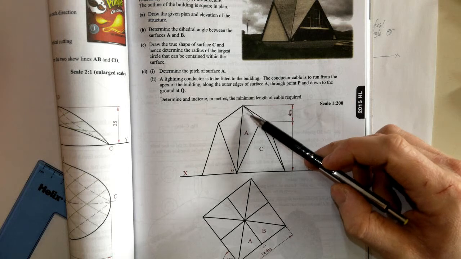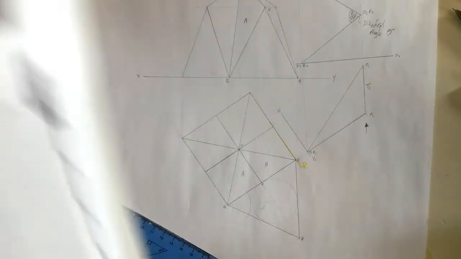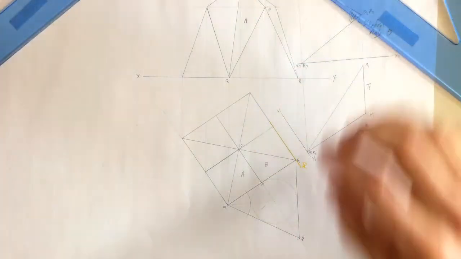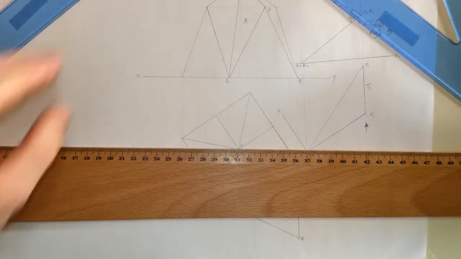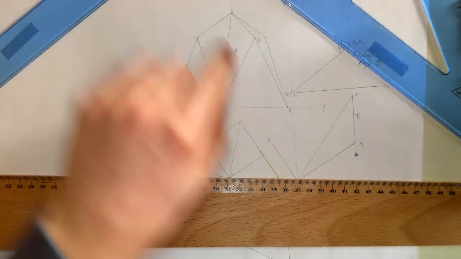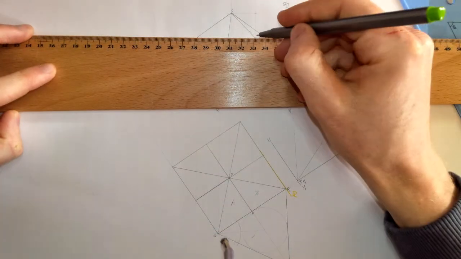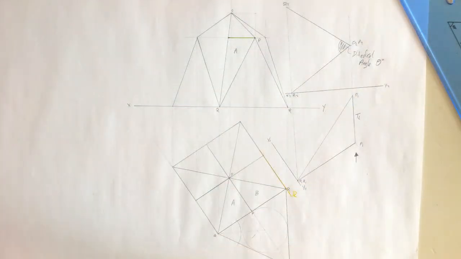So what we need to do is get an edge view of surface A. So to get an edge view of surface A, the first thing that we do is we put a horizontal section. So we're going to put a horizontal line which cuts surface A in the elevation. I will put that in from point P straight across there.